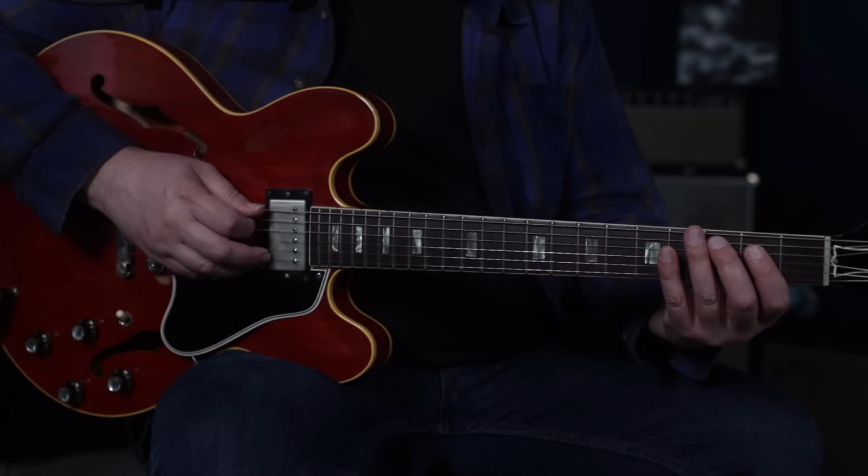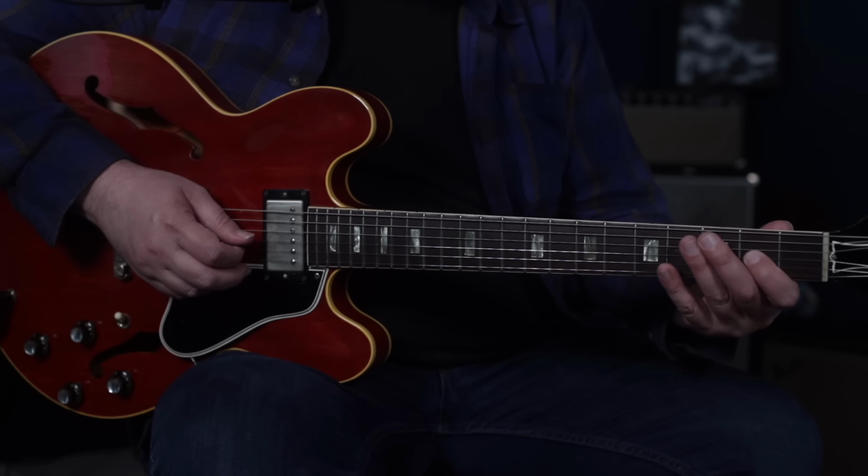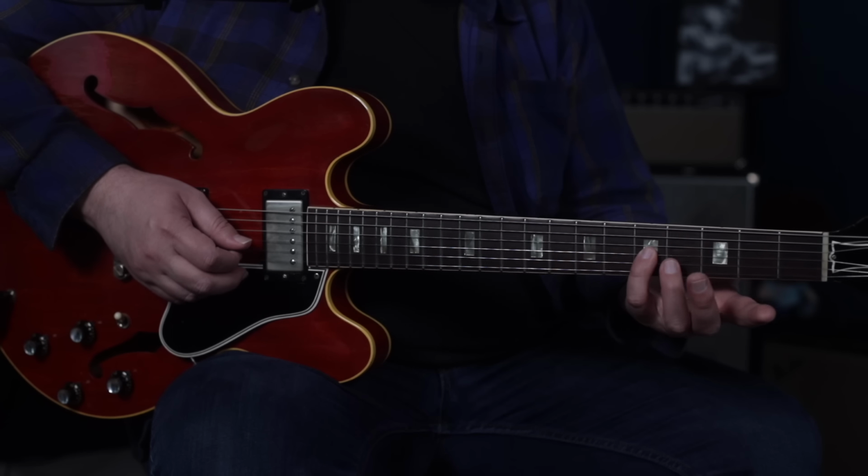So we're going to start by breaking this down in the key of C. Now, diatonic harmony all stems from the major scale. And in the key of C, the major scale is really easy. It has no sharps and flats. The notes are C, D, E, F, G, A, B, and back to C.